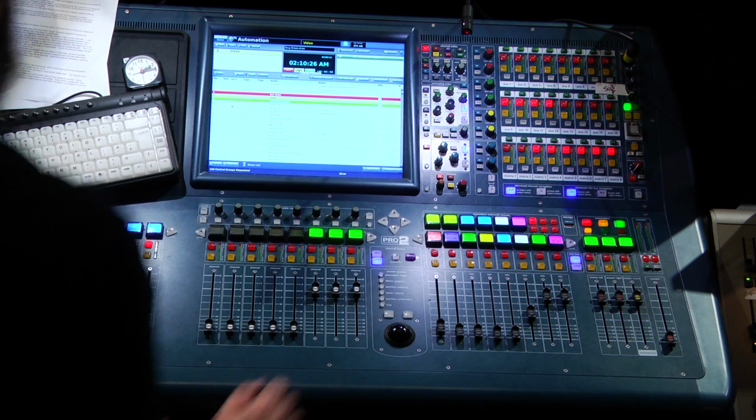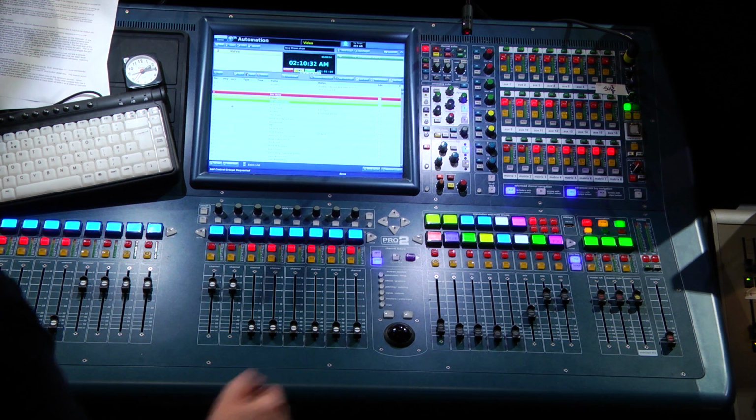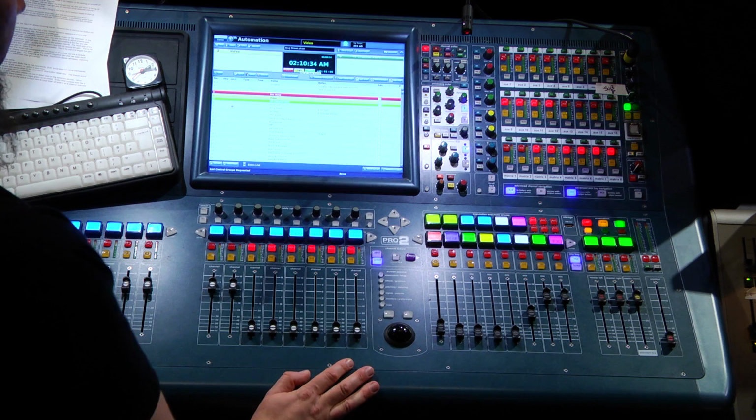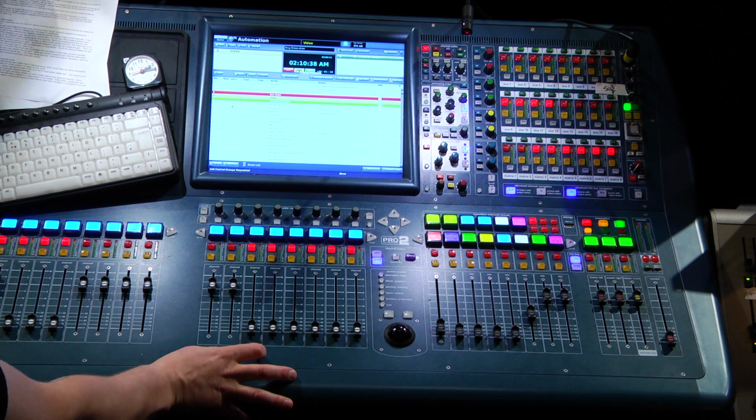So you're really at the mercy of whatever status the console that you're working on was last in. Otherwise, when you import your session, some of that may not end up on the desk.